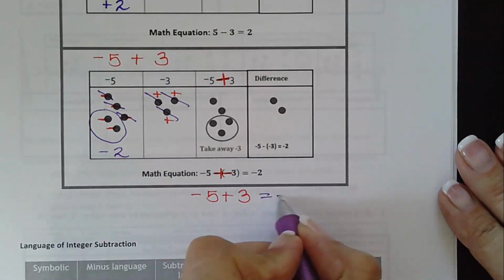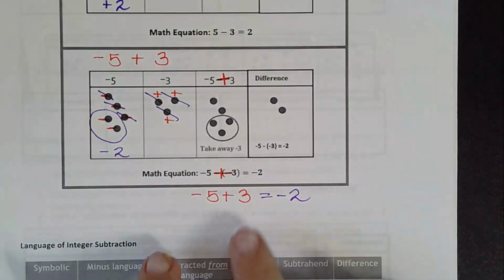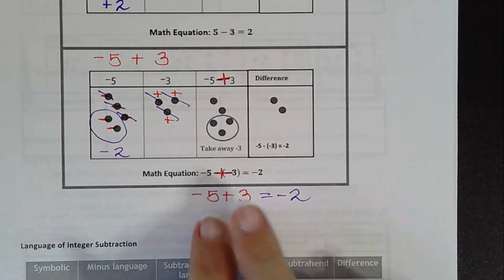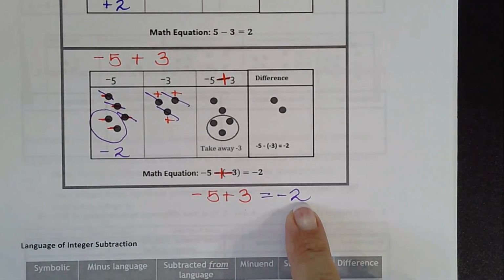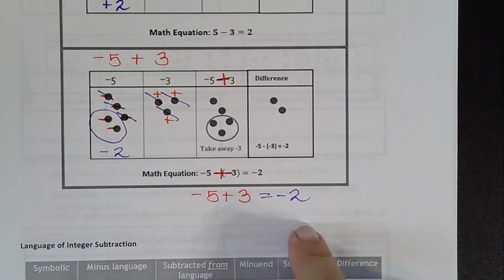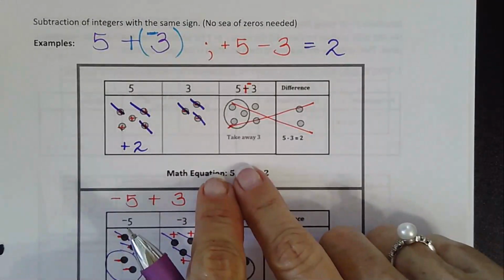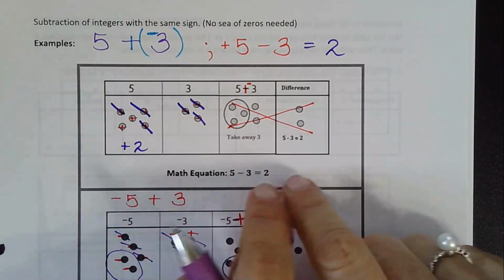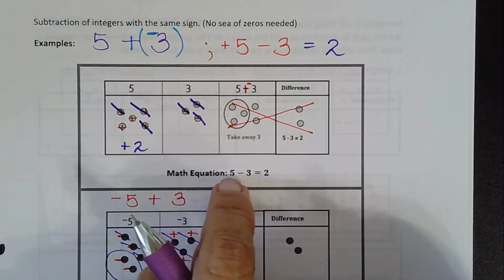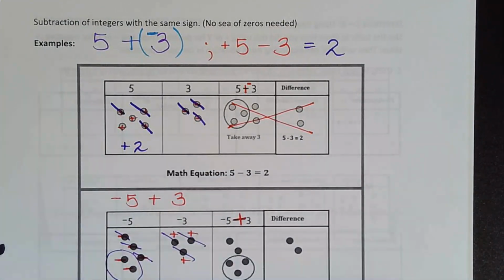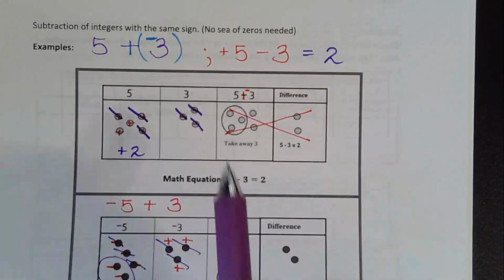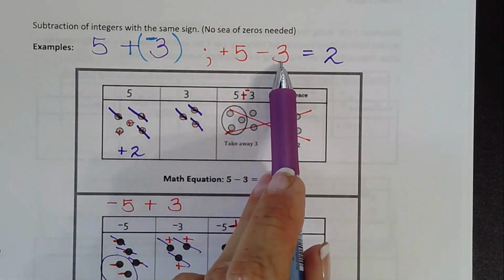Does it fit the rules? Absolutely. When the signs are different, subtract, keep the sign of the larger. When the signs are different, subtract, keep the sign of the larger, 5. So just think of this as a +5 and a -3.